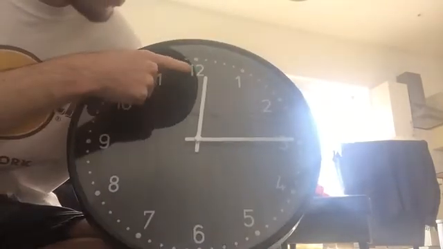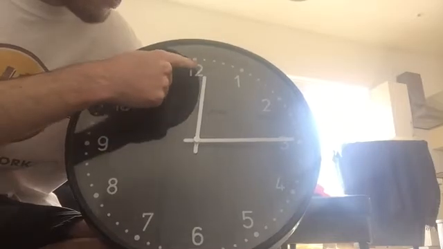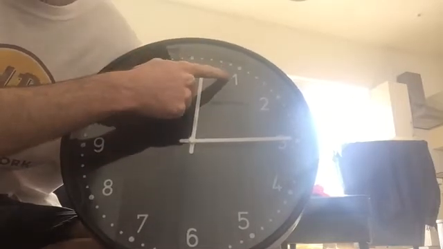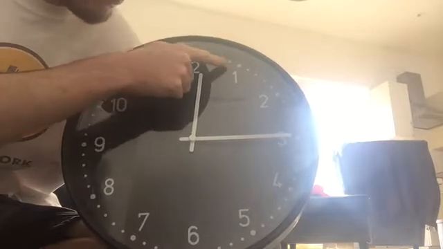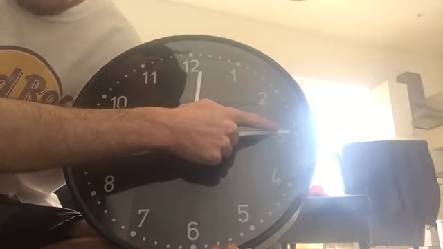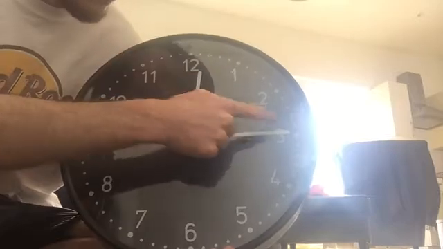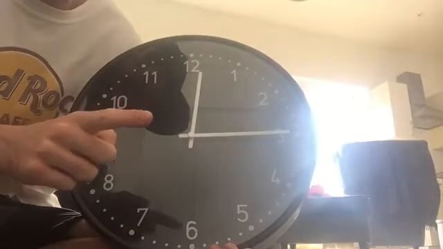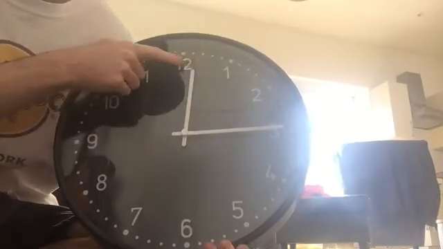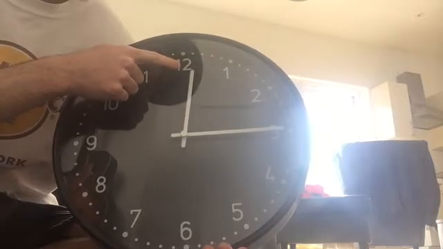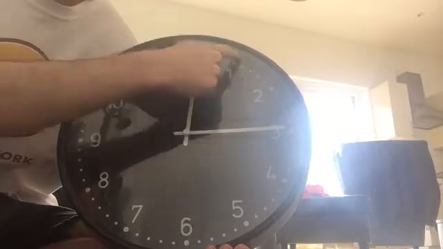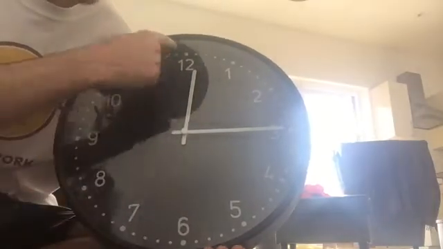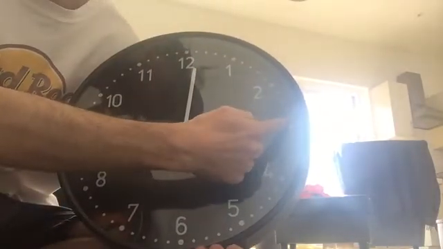This one here, the hour hand is just going past the 12. It's not quite on the 1 yet. So it's 12 something. And here we've got 5, 10, 15. So it's 12:15. All the way around the clock is 60. Halfway is 30. A quarter of the clock is 15.